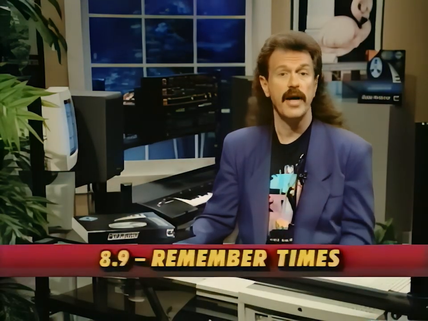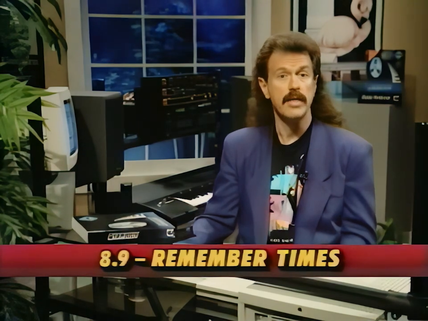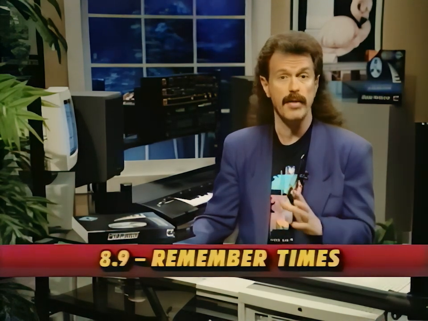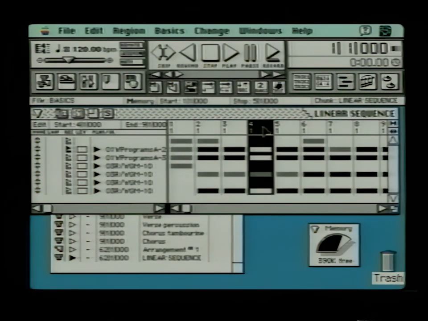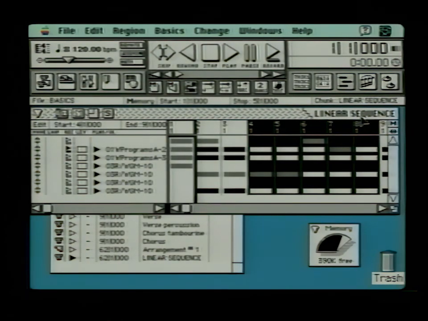Play enable and double-click on the linear sequence chunk. Any start and end values that are entered into the edit bar can be put into memory in a feature called Remember Times. For instance, I'll click drag in the top of the ruler bar from measure 4 to measure 9 to set the edit bar. See, the edit bar is set from 4 to 9.